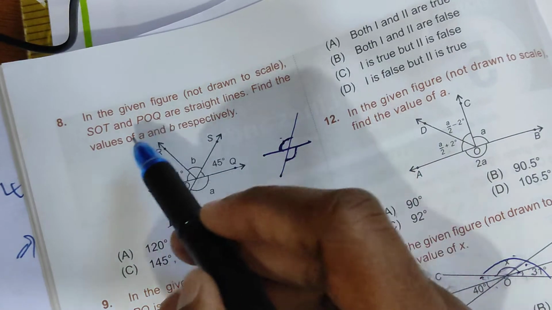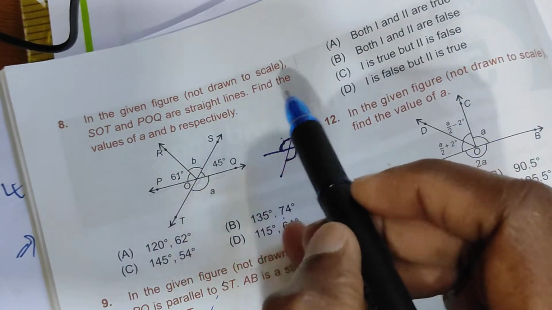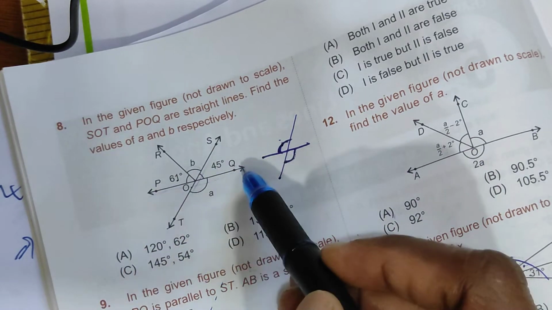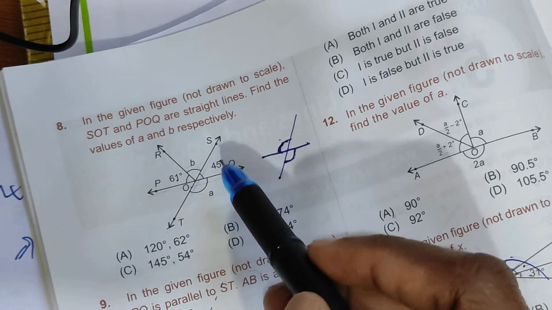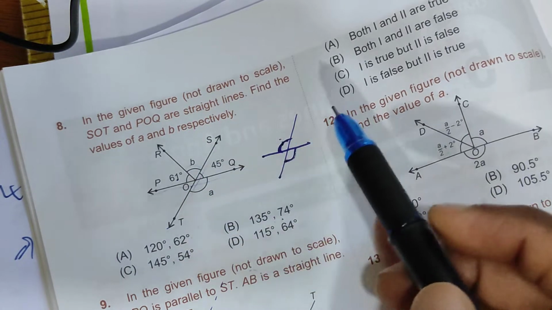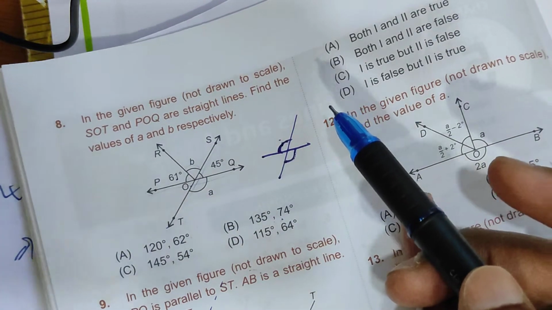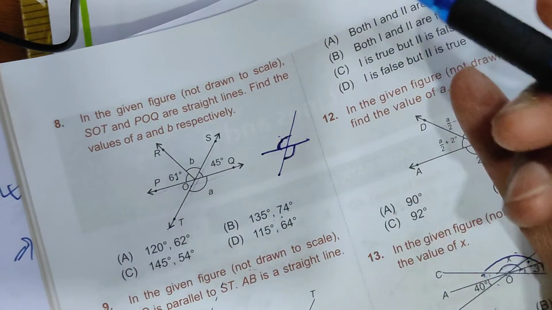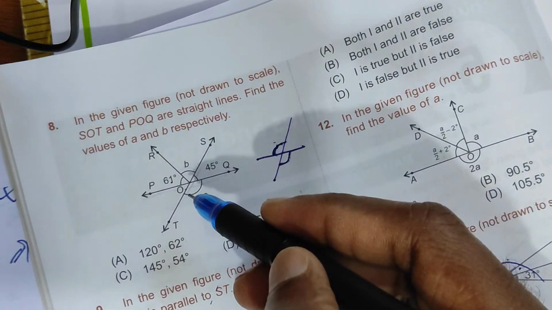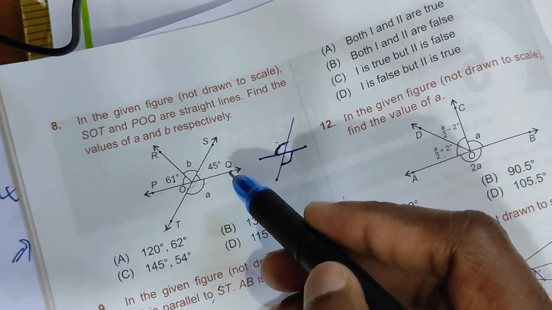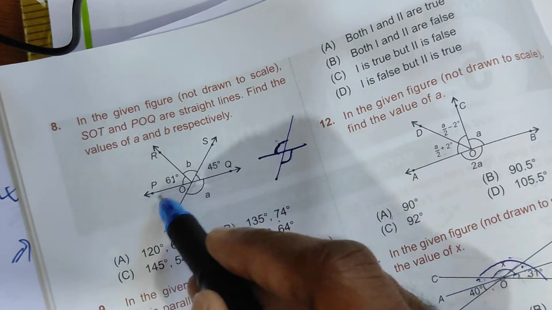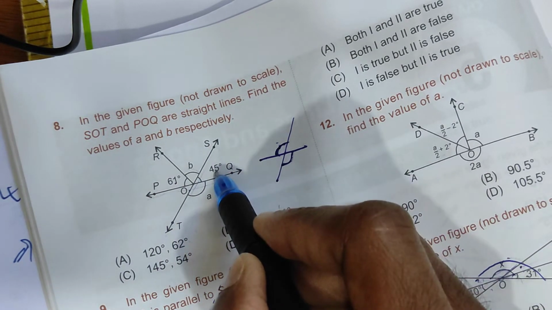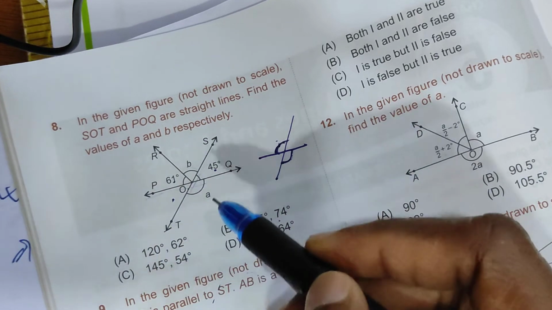In the given figure, SOT and POQ are straight lines. Find the value of A and B. If you observe this figure, the two straight lines are intersecting each other. The opposite angles must be equal. This is 45 degrees and this must be 45 degrees.